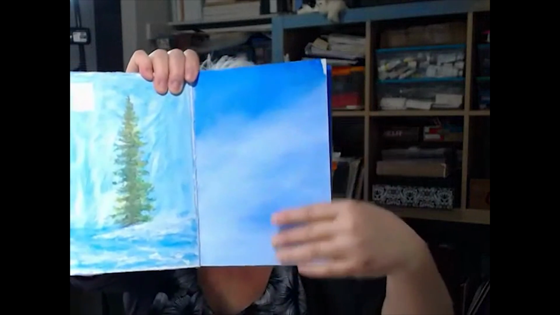that's mixed media paper, 140-pound mixed media paper. Then the next signature is also mixed media paper. And then the next batch after that is a smooth watercolor paper.